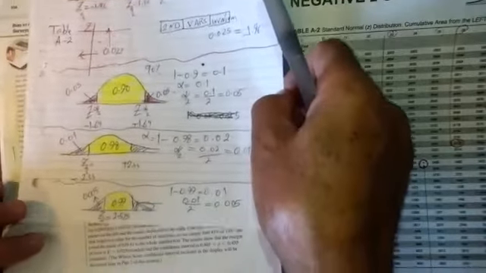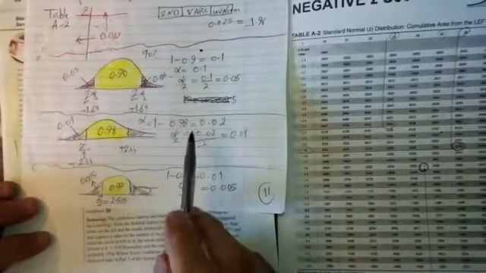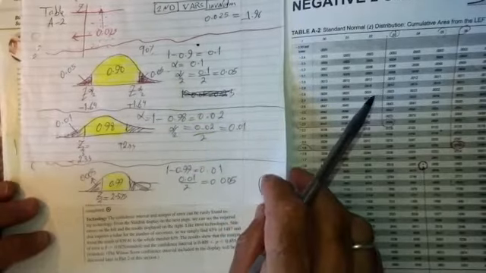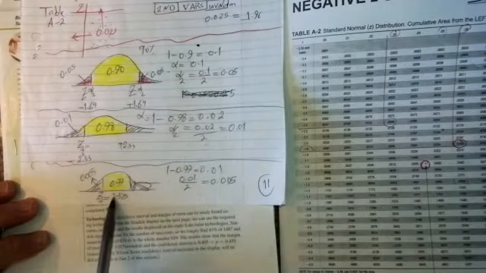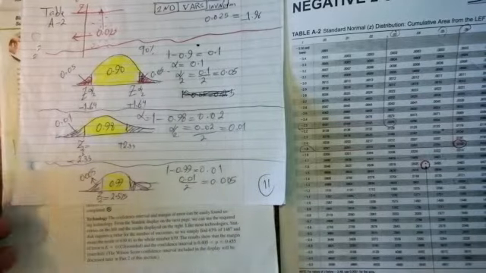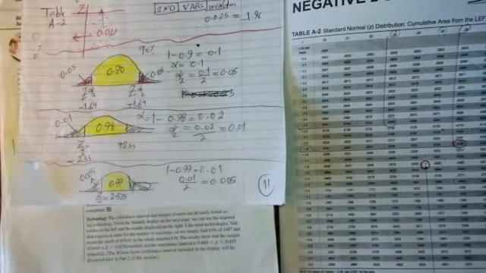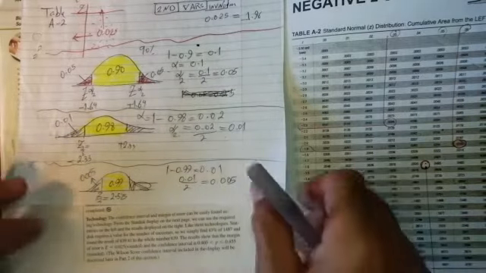Then 95%, subtract from 1, divide by 2. 99%, okay? So normally you always use one of these 4 numbers for the problems.